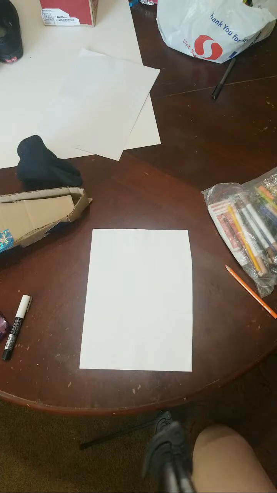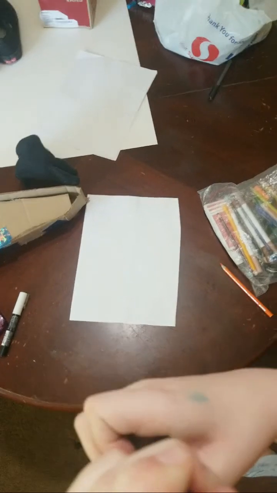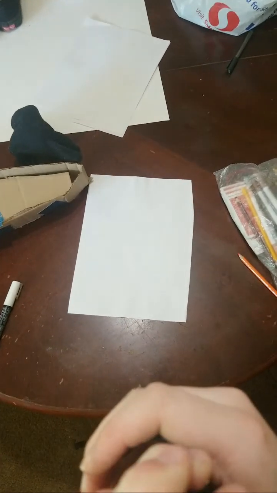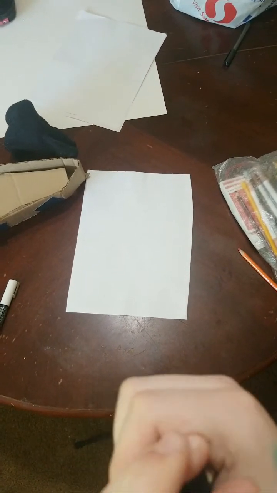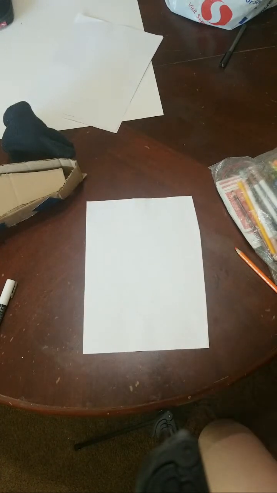Oh, wait, you can't see it? Is the screen glitching out again, or is it too small? Can I zoom in on this, or should I put my tripod down a little bit so you guys can see it better? Is this any better? Is it not too far away now?